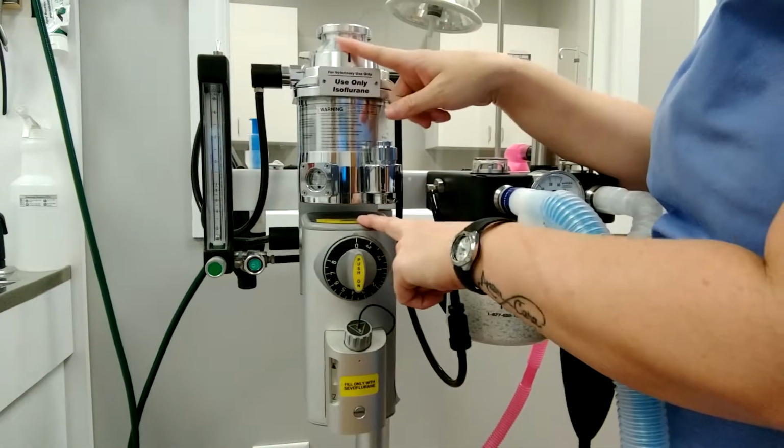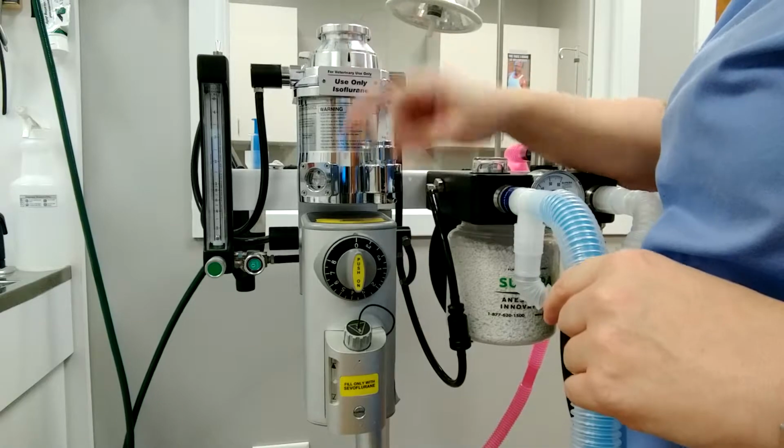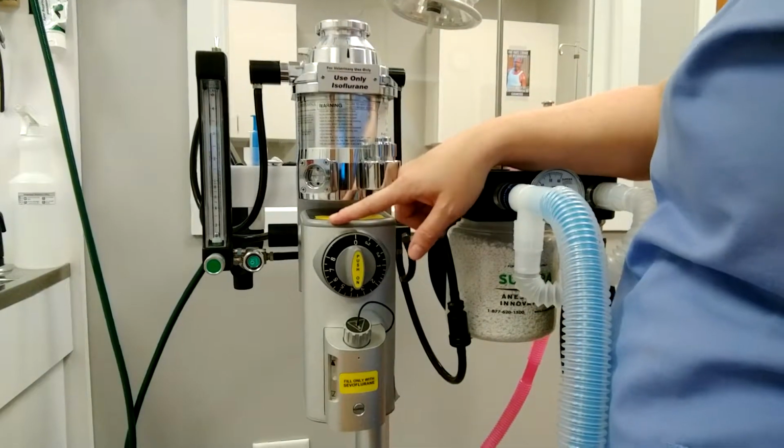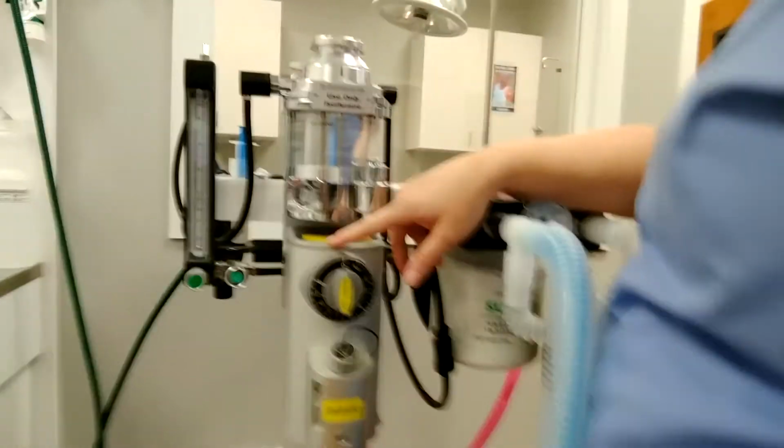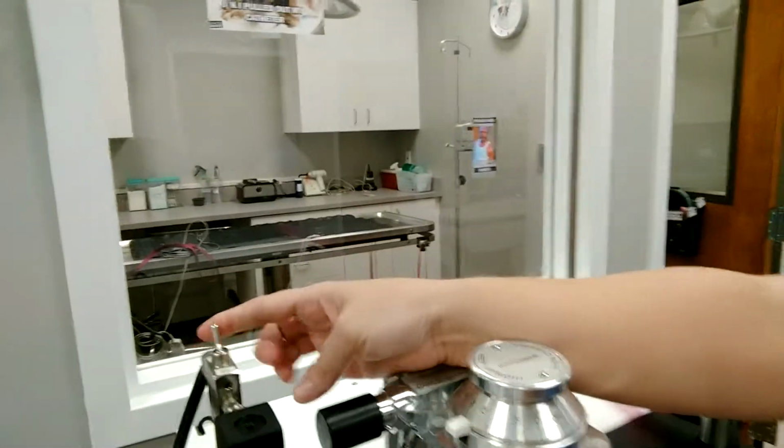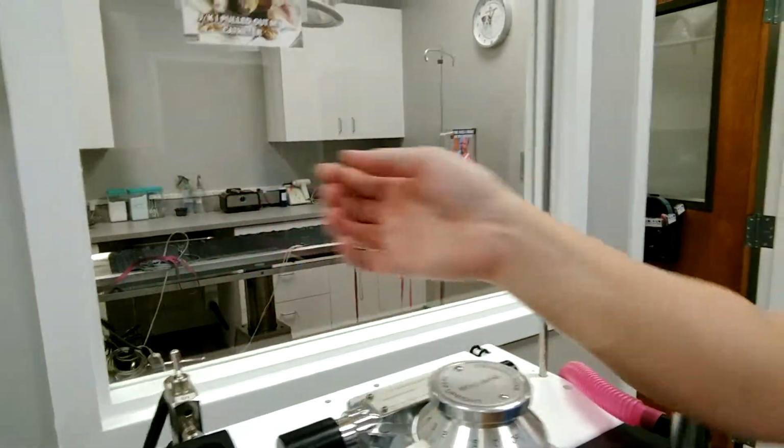We have two vaporizers on this machine. We have an isoflurane and sevoflurane. In order to control which gas you want to administer, we have a little switch right here that you just switch back. We keep it on default on ISO because that's what we use the most.